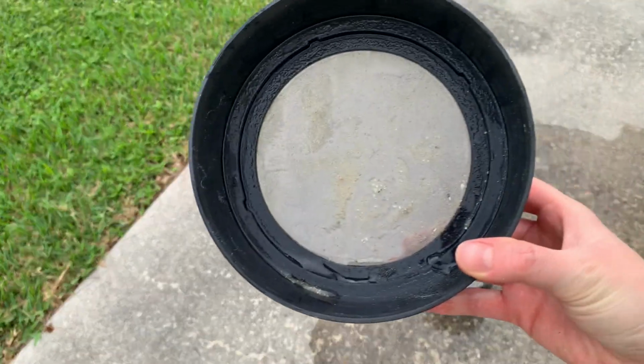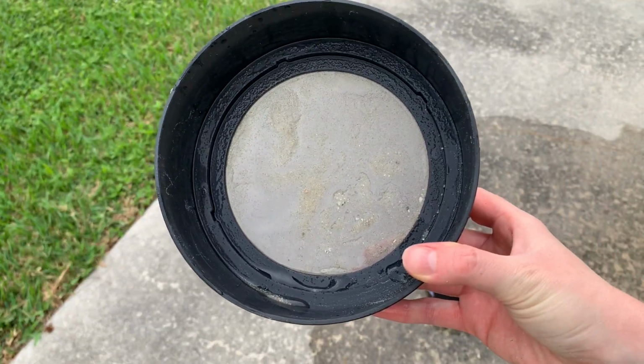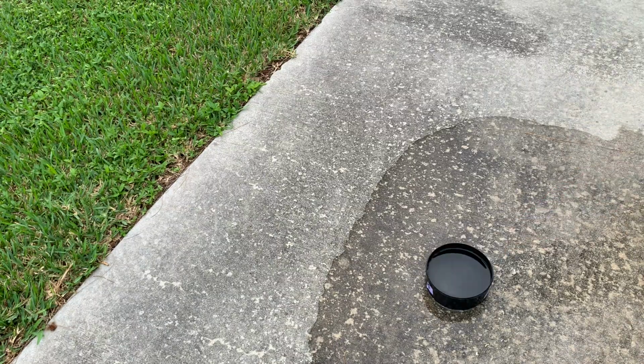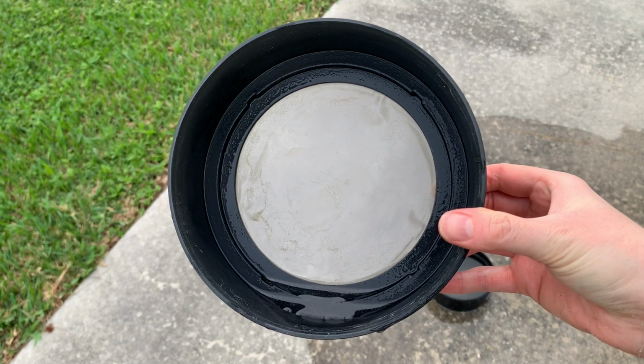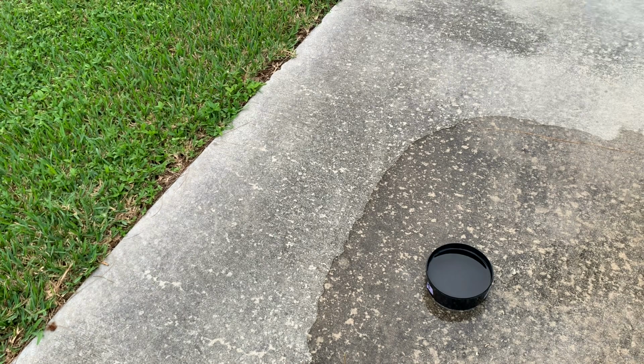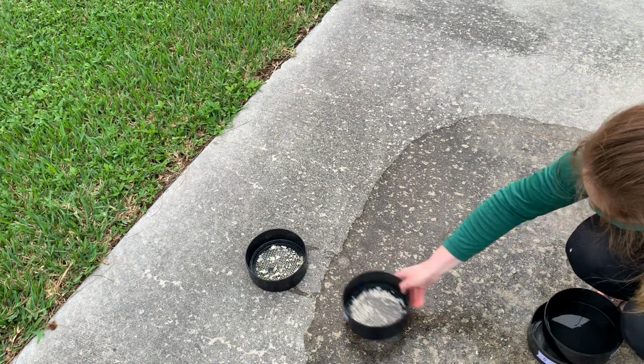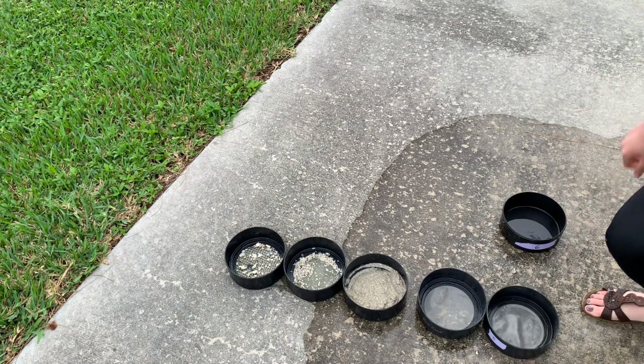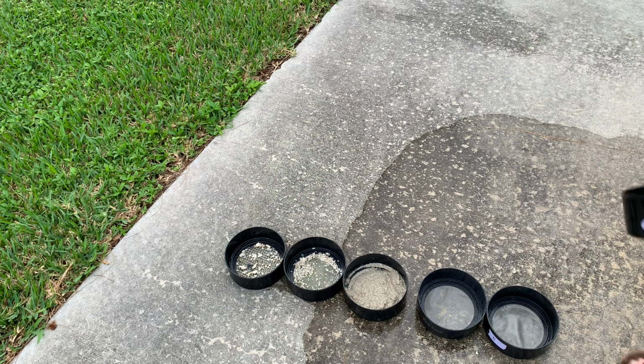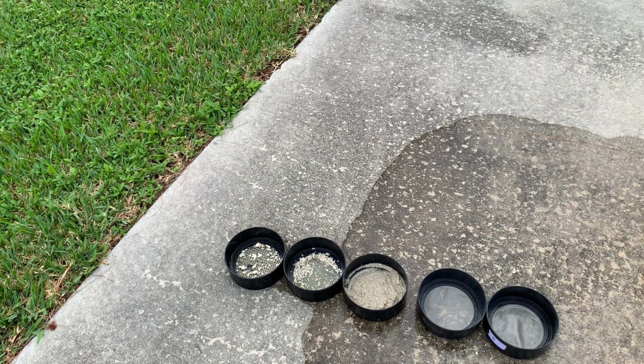This is the fifth size class. This is the fine sand. And the last size class, this is the silt. Compare all of the amounts in each size class and estimate a percentage of material in each size class.